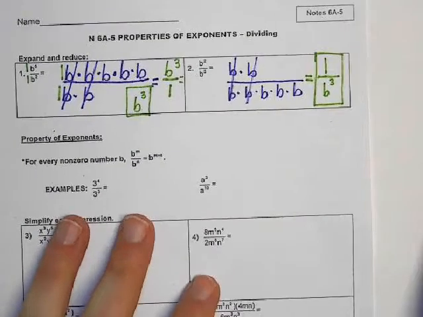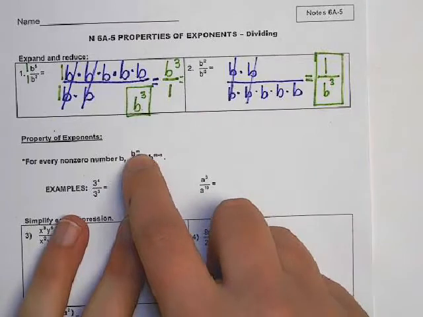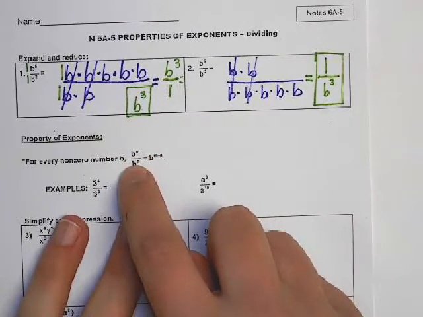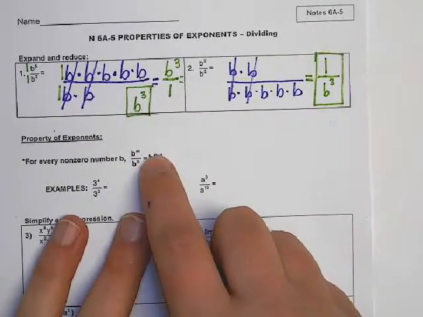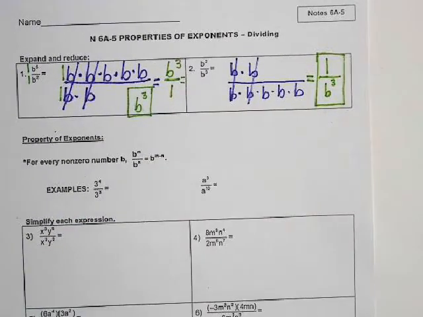Properties of exponents. For every non-zero number b, so b and b, this is like the problem we had. If you're dividing with exponents, you just subtract the exponents, m minus n. So, some examples.